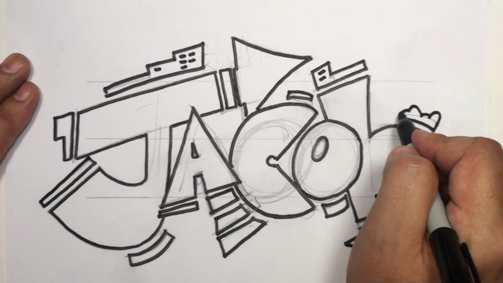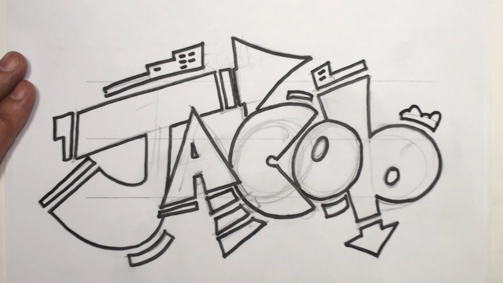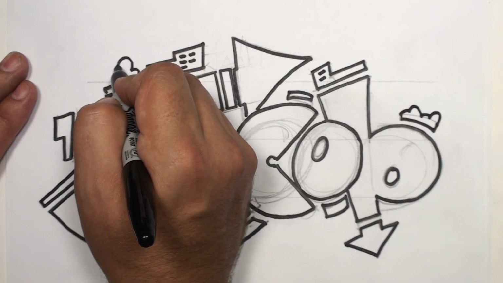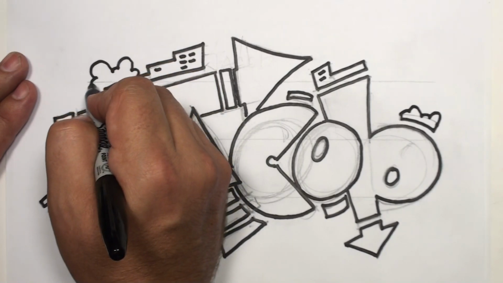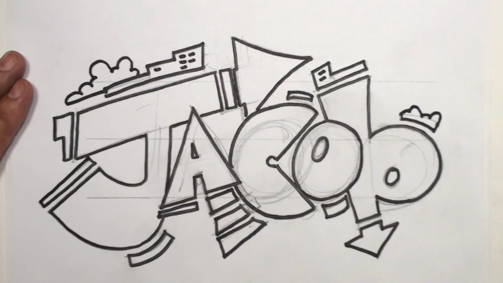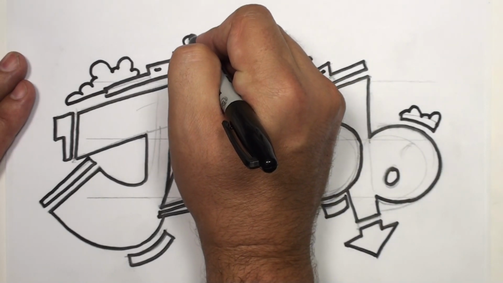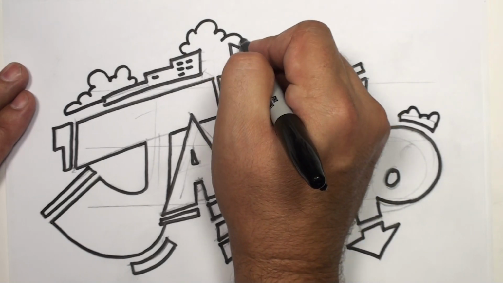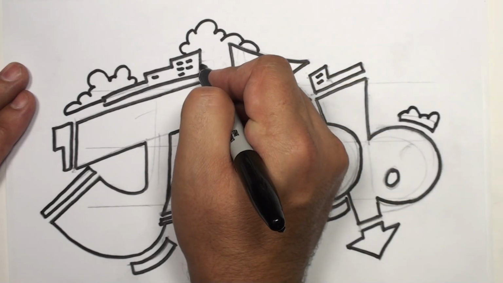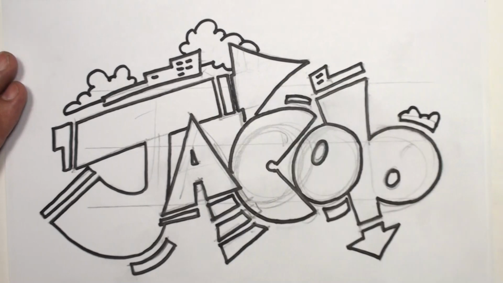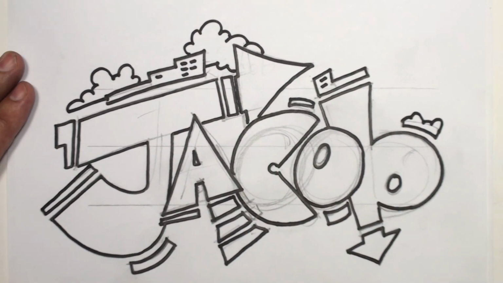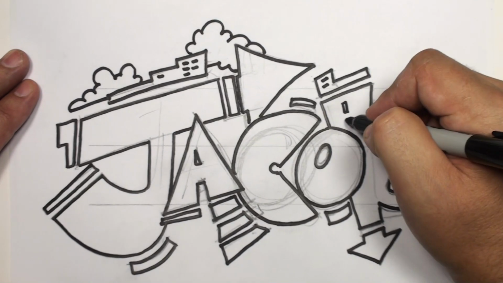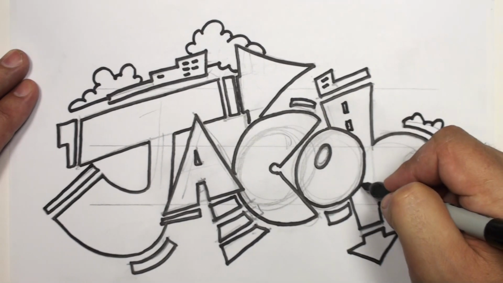Let's do a little cloud shape right there, and maybe over in here we'll do a cloud shape for our little cityscape up here. All right, and let's make this a street.